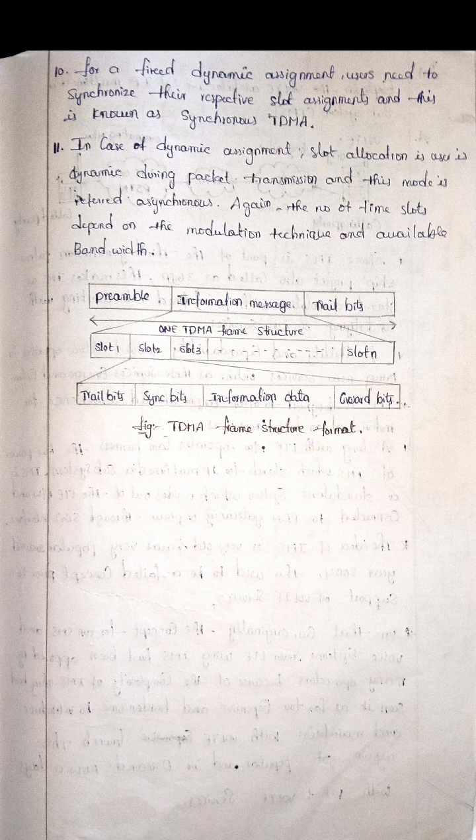For a fixed assignment, users need to synchronize their respective slot assignments, and this is known as synchronous TDMA. In case of dynamic assignment, slot allocation to the user is dynamic during packet transmission, and this is referred to as asynchronous.